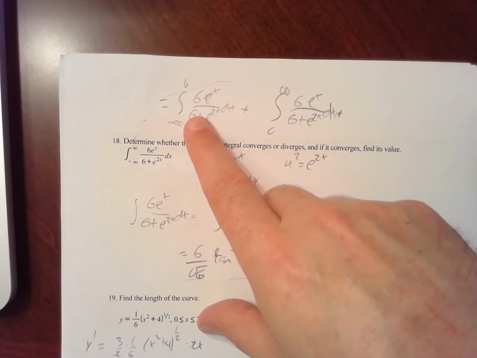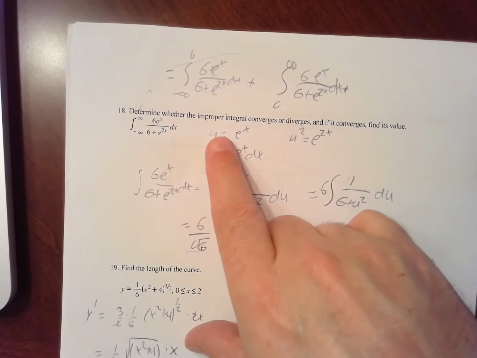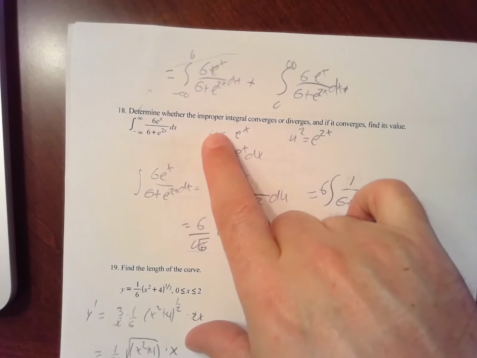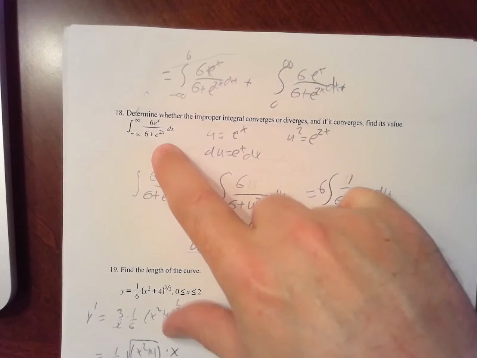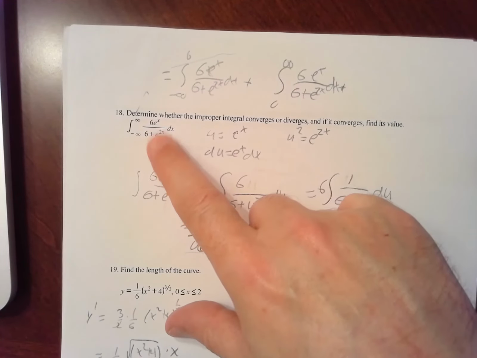Okay, so first thing we want to notice is if we let u be e to the x, then that thing right there is a u squared. That is e to the x squared. It's just rules of exponents.